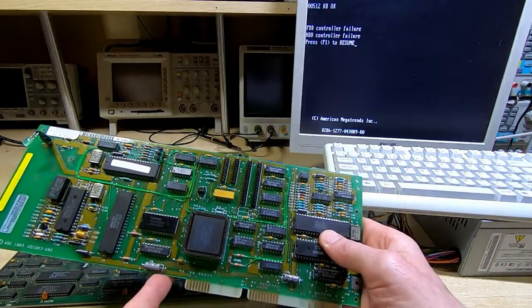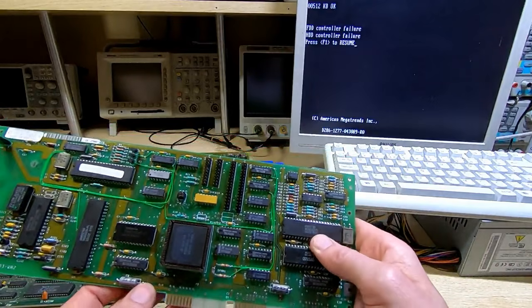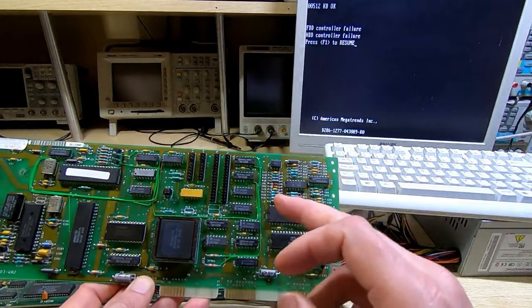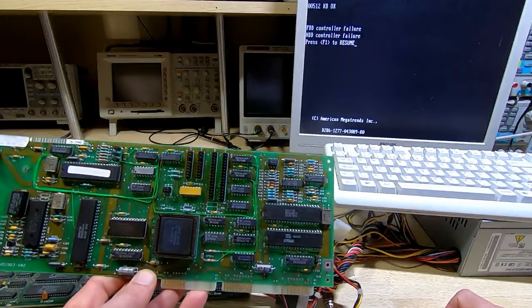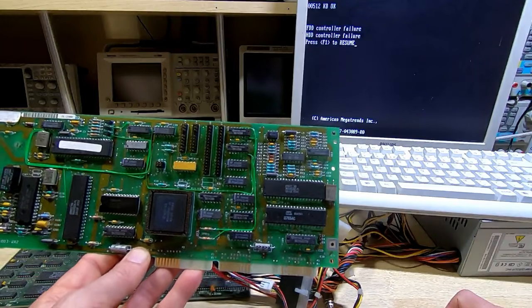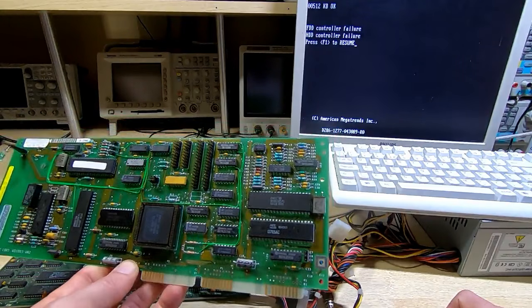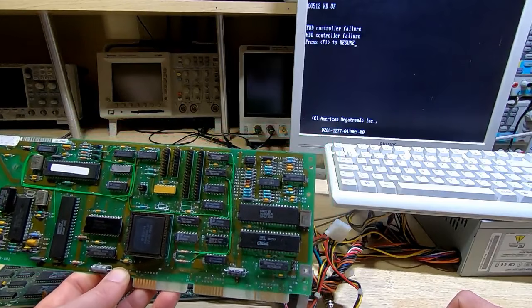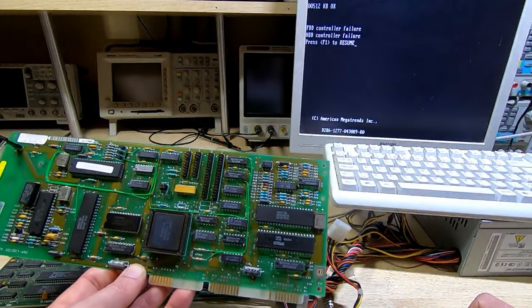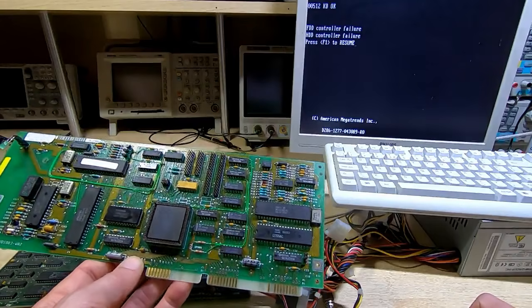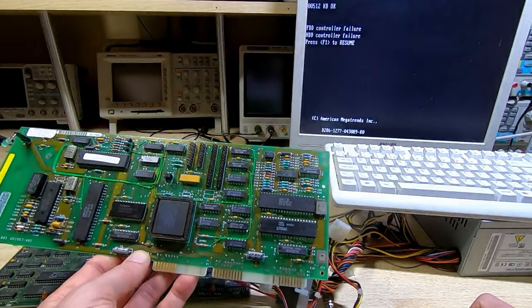So the first thing I'm going to do is plug this in, and we'll connect a floppy drive and see if we can get the floppy drive itself to work, and then we can have a look at the setup utility, the various ways we can access that, and then hopefully we can move on and see if we can get a hard disk to work.